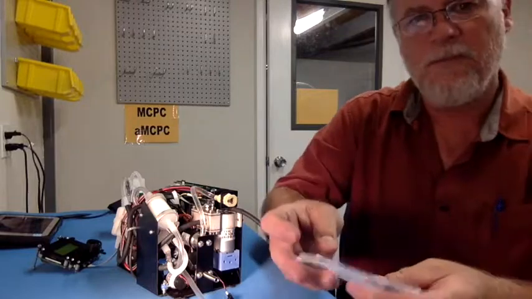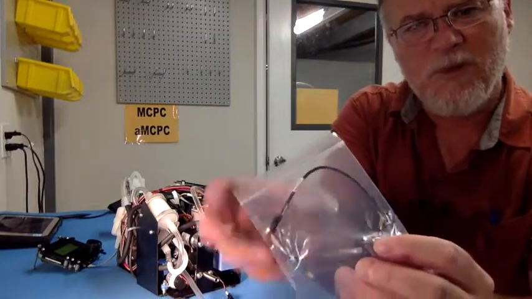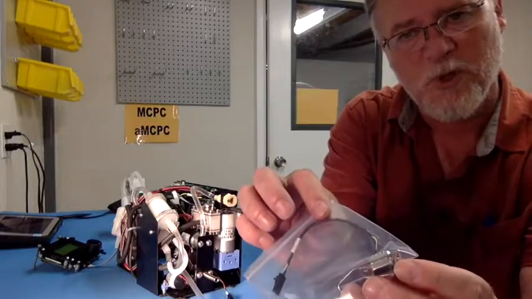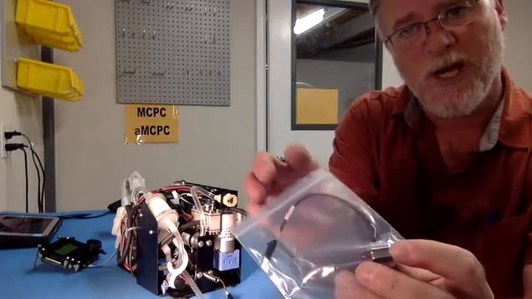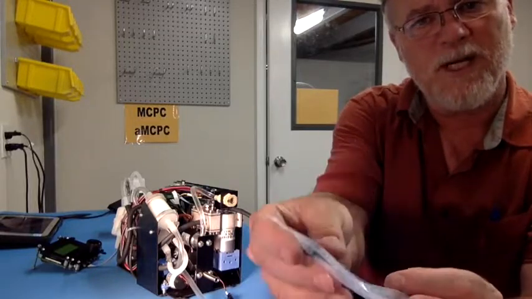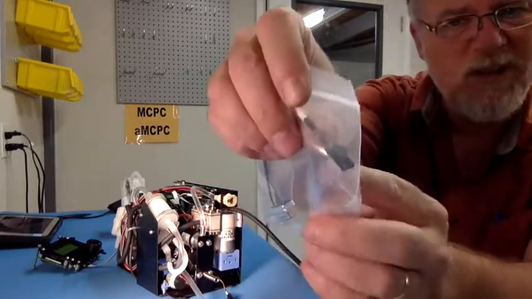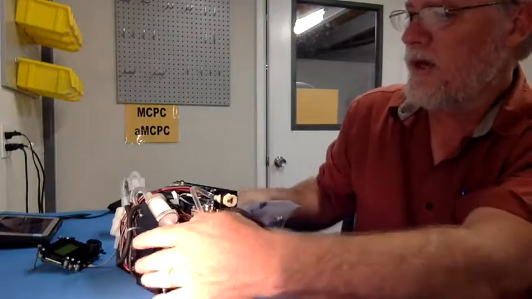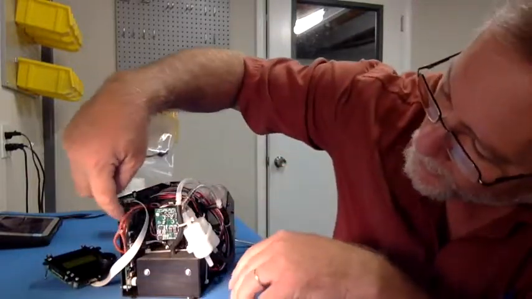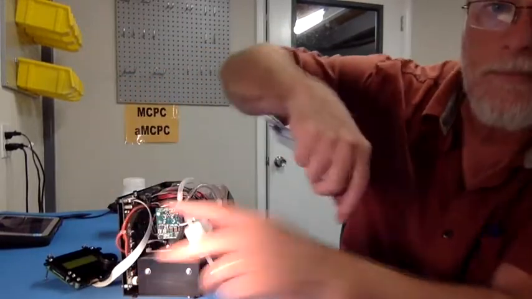You'll see here a cable. This is for RS-232 communication. If you want to hook to a computer where you have a serial port, you can actually talk to the unit and control it. And this 3-pin black connector here, you can see inside the bag, actually connects right to the back edge of the board, right here.